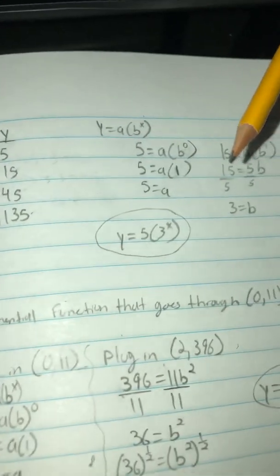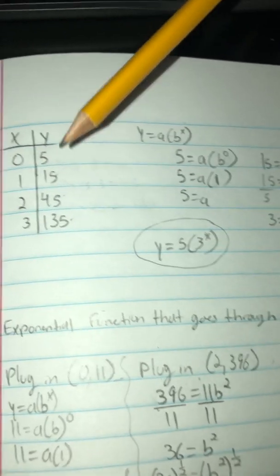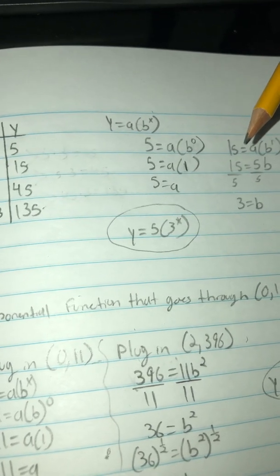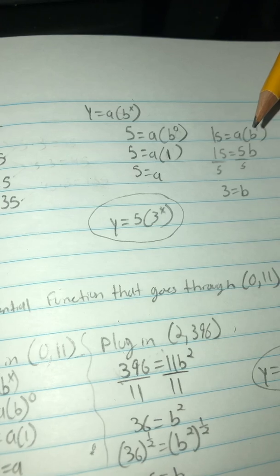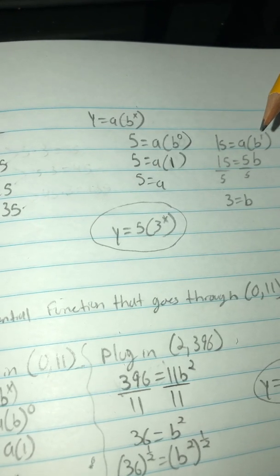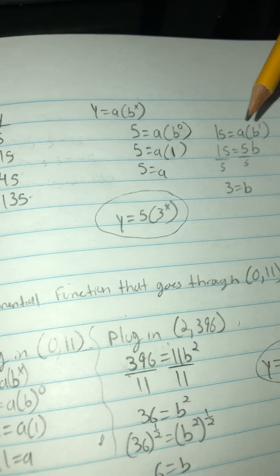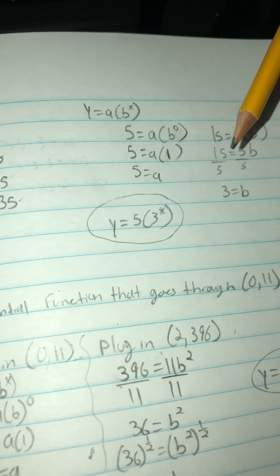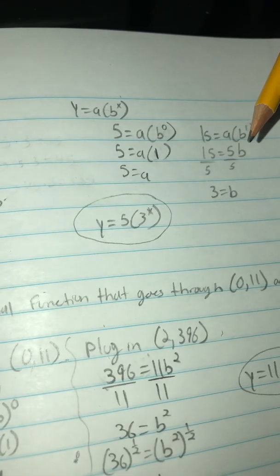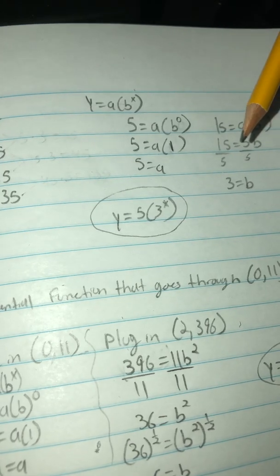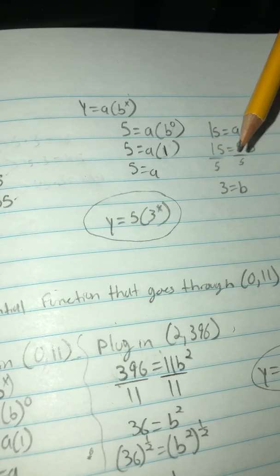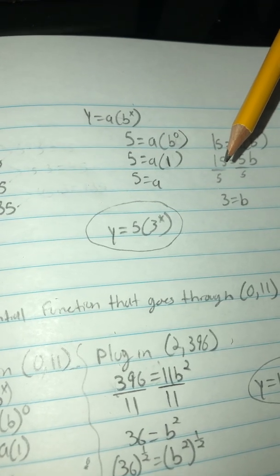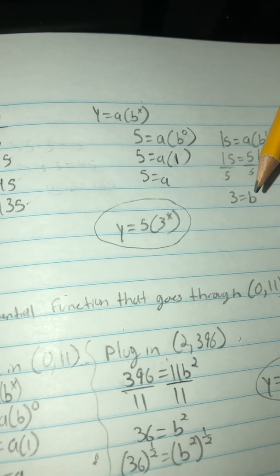Now, what we're going to do to find b is plug in 1 and 15. So now we have 15 equals a times b to the first power. And we also know what our a is now. So we really have 15 equals 5 times b. So what we're going to do now is divide 5b by 5, and we have to do that to the other side too. So we have 15 divided by 5, which gives us 3 equals b.